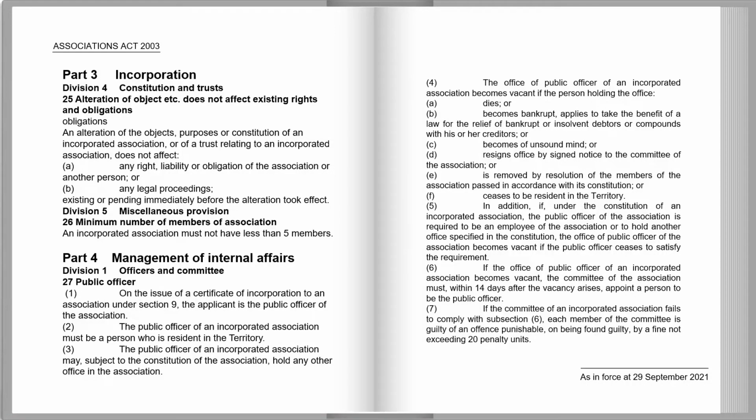6. If the office of public officer of an incorporated association becomes vacant, the committee of the association must, within 14 days after the vacancy arises, appoint a person to be the public officer. 7. If the committee of an incorporated association fails to comply with subsection 6, each member of the committee is guilty of an offense, punishable on being found guilty by a fine not exceeding 20 penalty units.